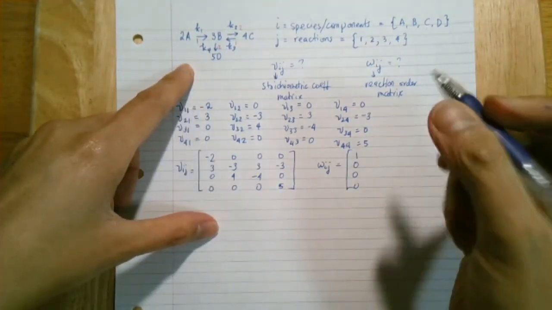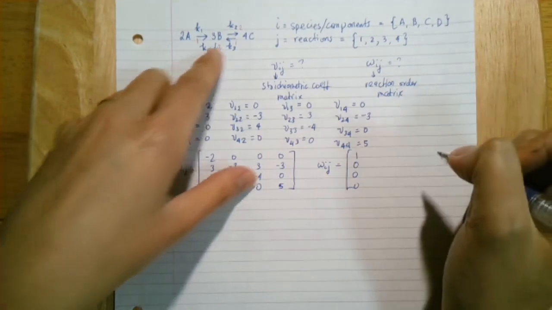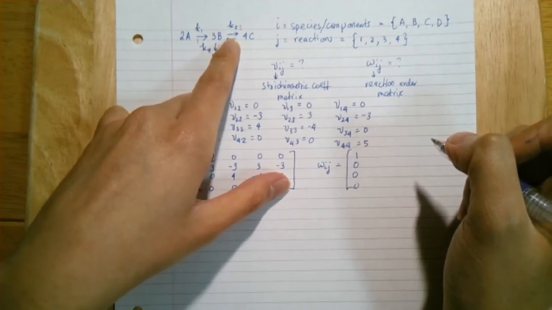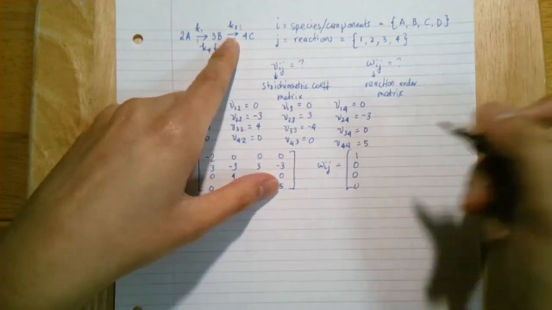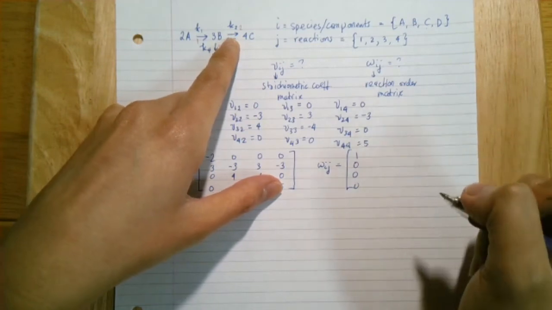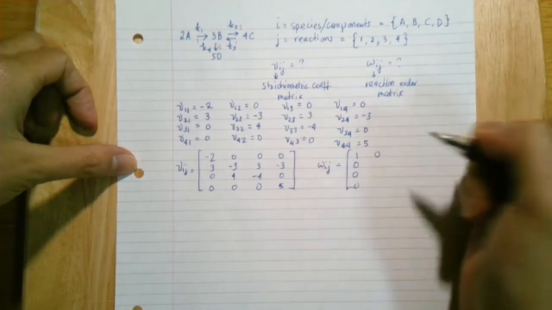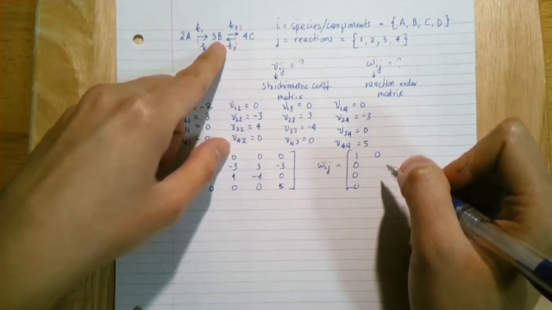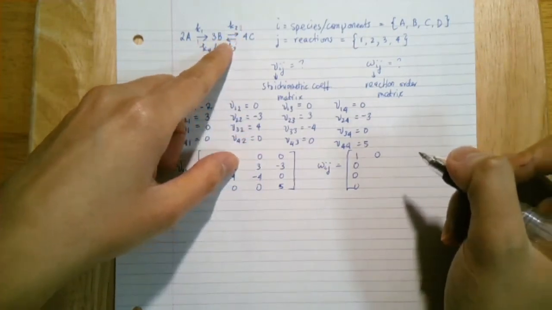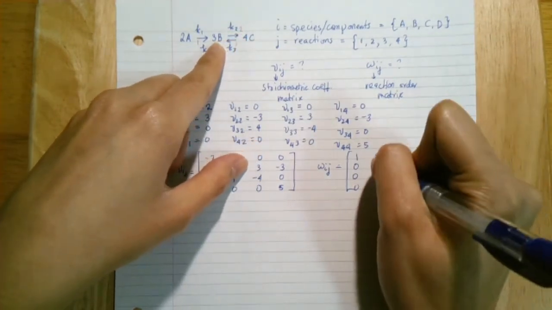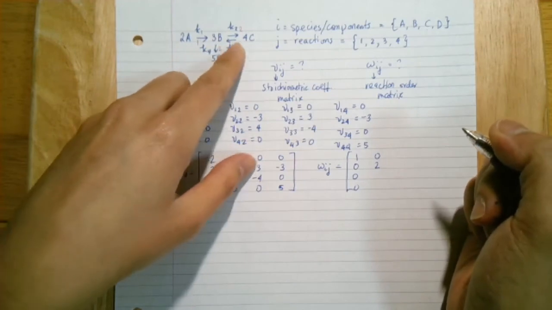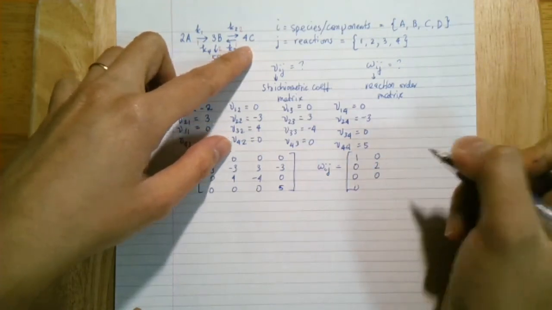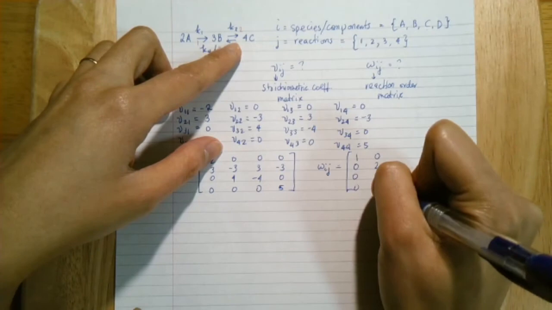The next column is reaction 2. So what is the order with respect to component 1? Component 1 is component A. It doesn't depend on A. A is not in this reaction, so this is 0. What is the order of reaction 2 with respect to B? It says here that it's second order with respect to B, so we put 2 here. What is the order with respect to component C? That's 0. And the order with respect to D is 0.